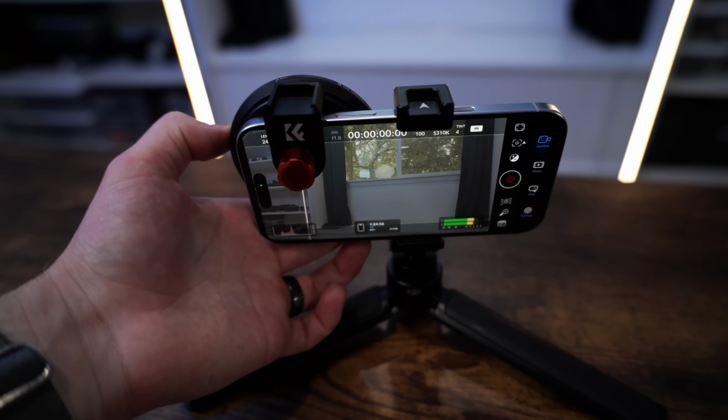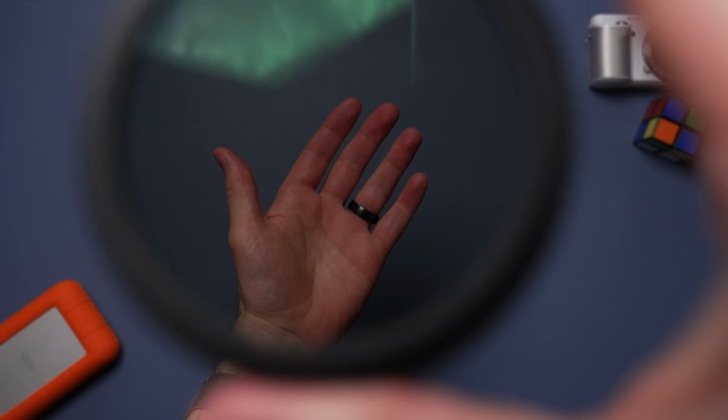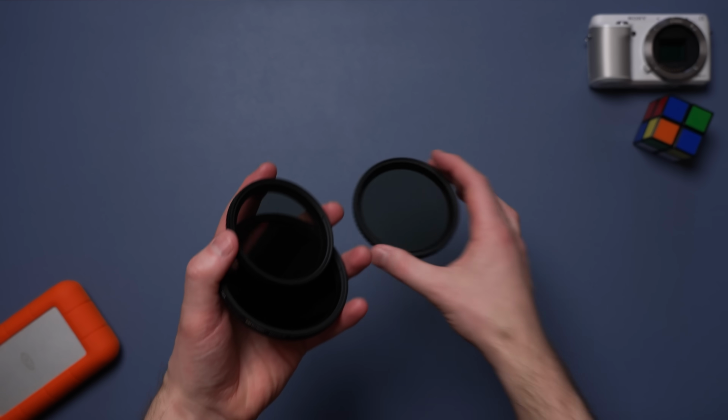So if you're trying to dial in the right settings, but your footage still looks too bright, you're probably going to need an ND filter. The good news is actually these are pretty affordable. You just need to choose the right size for whatever lens you have.